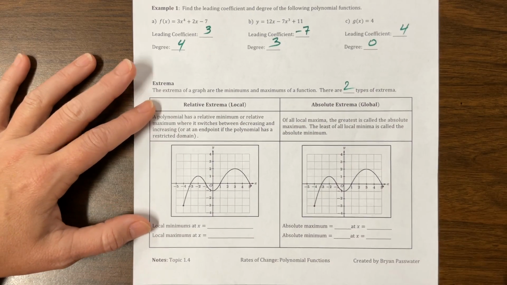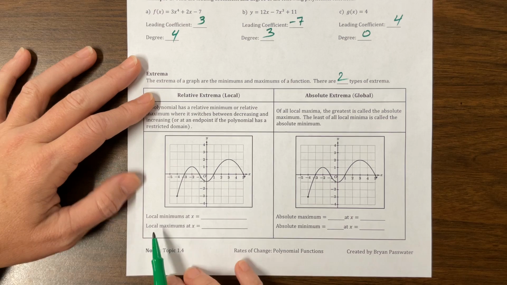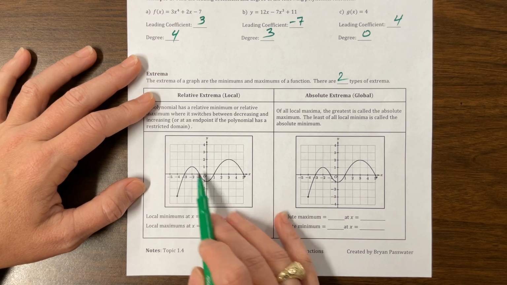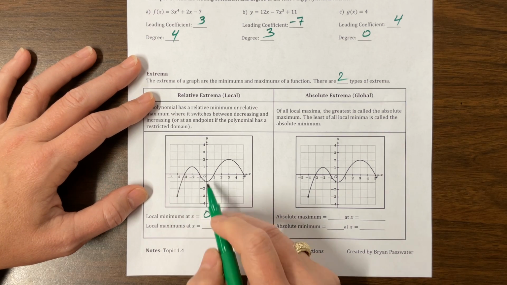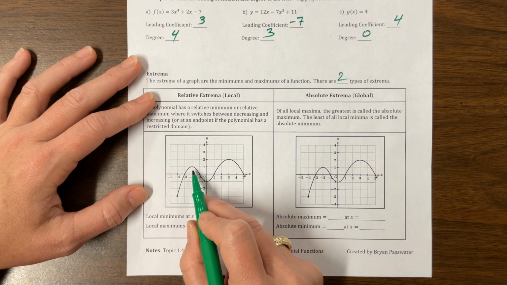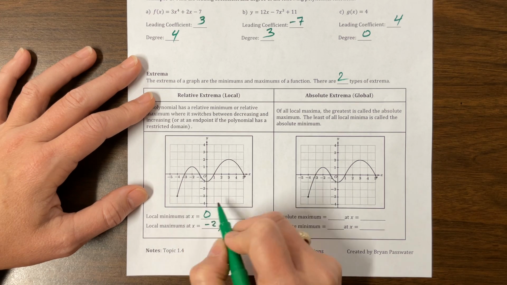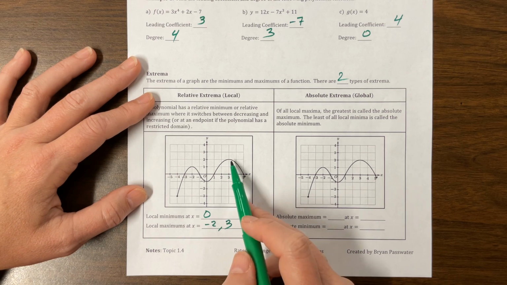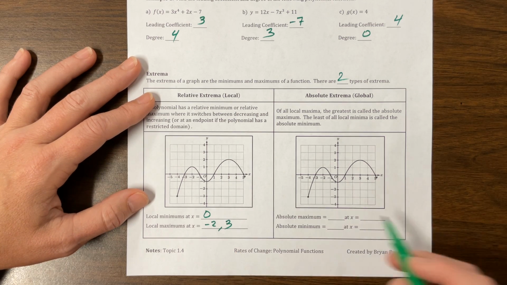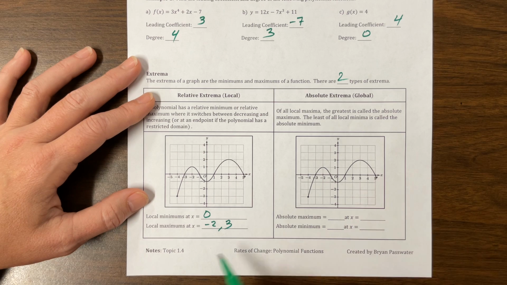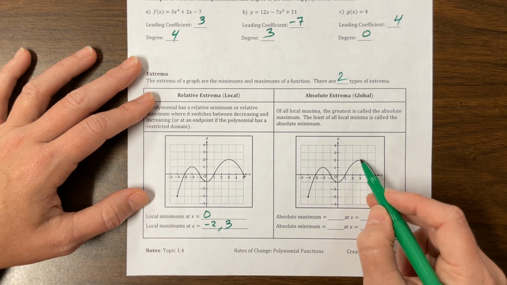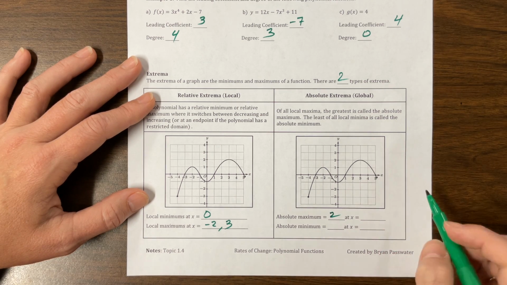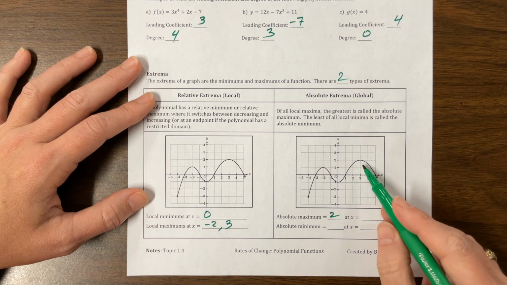So we have a local minimum here at x equals 0. And then we have a local maximum at x equals -2, and another one here at +3. This is also an absolute maximum. It has an absolute maximum value of 2 at x equals 3.